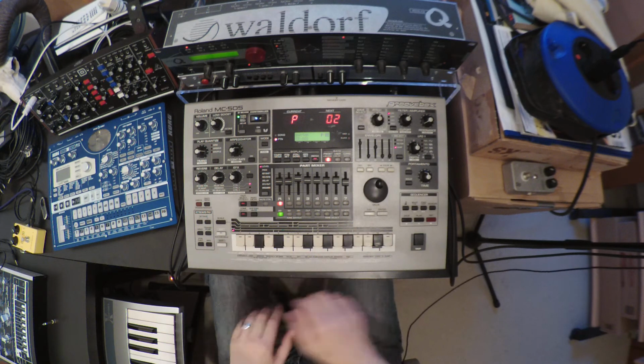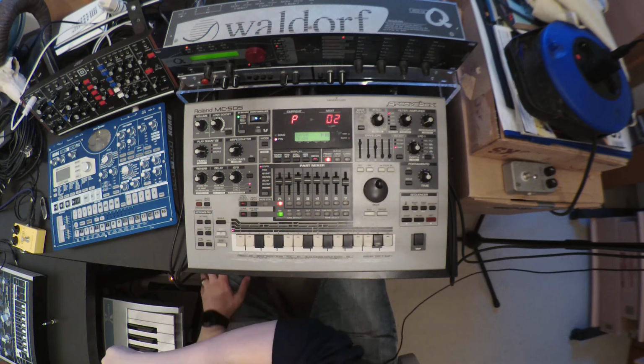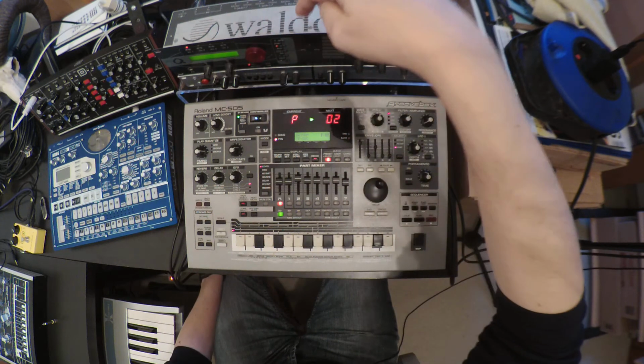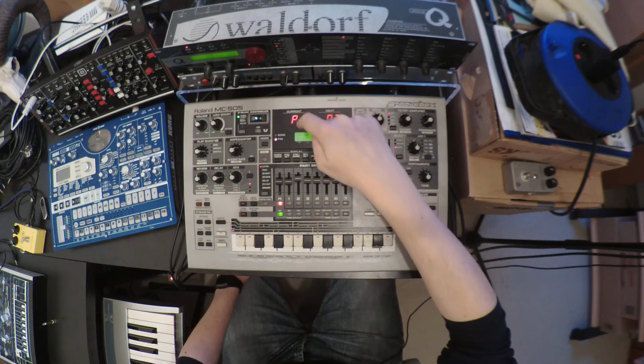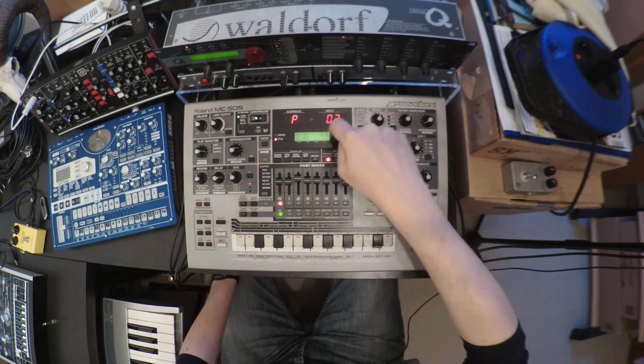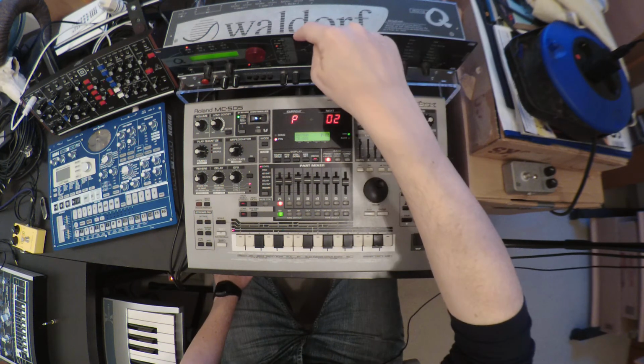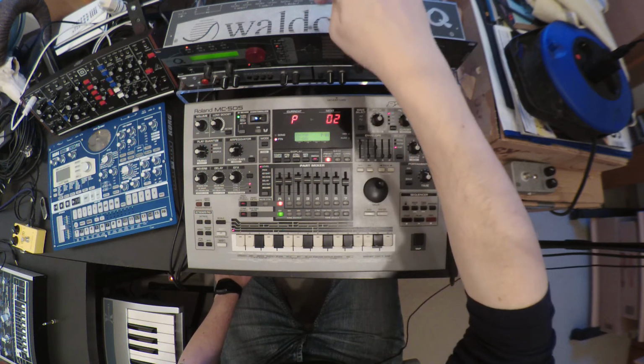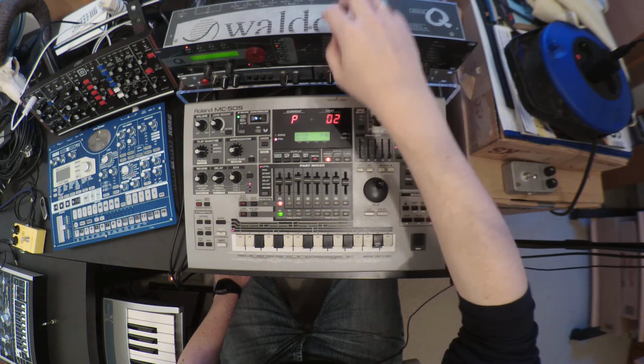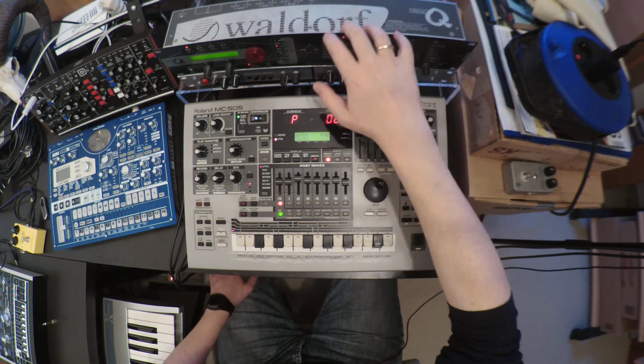Then the MIDI out from the controller keyboard is hooked up to the MIDI in of the MC-505, and the MIDI out of the MC-505 is sent to the MIDI in of the Waldorf Q here, micro Q.